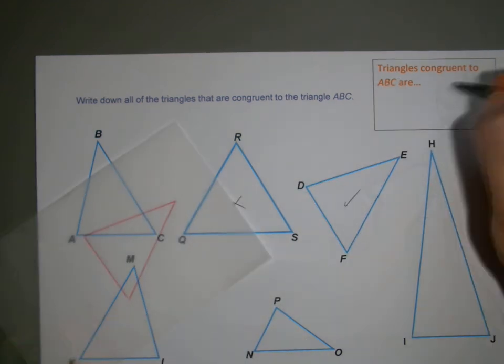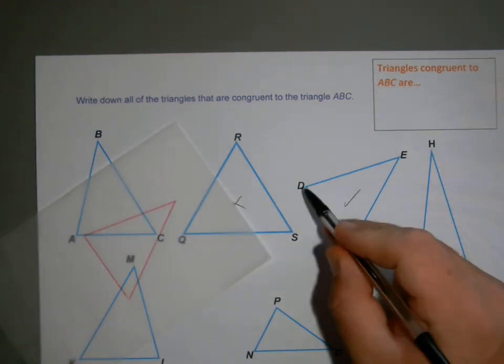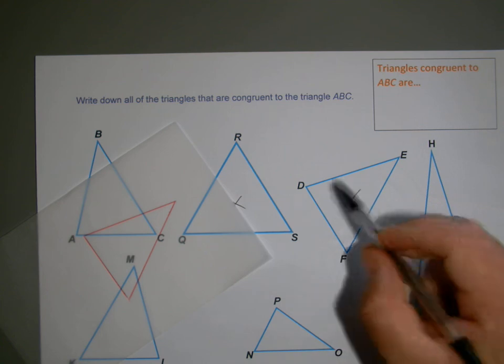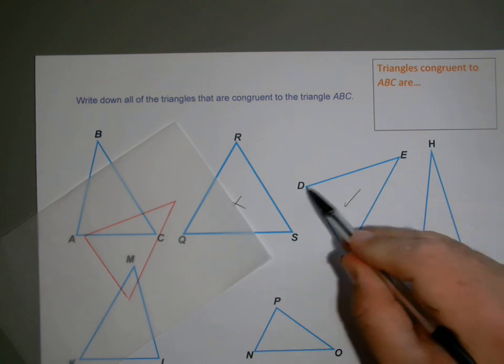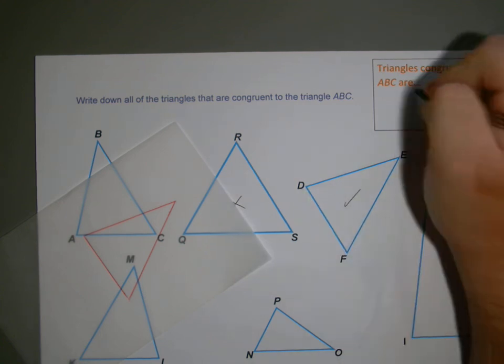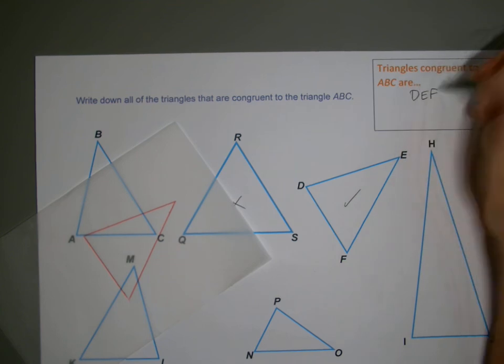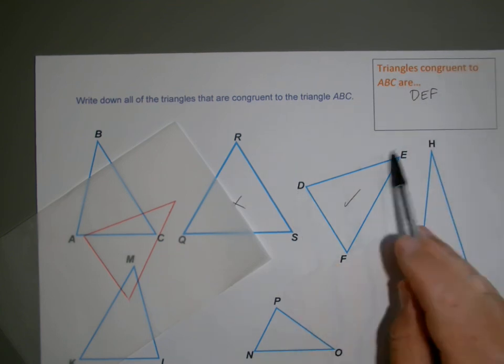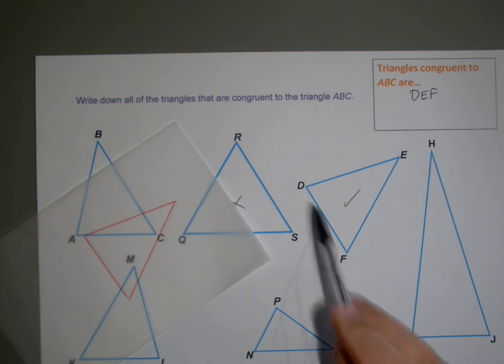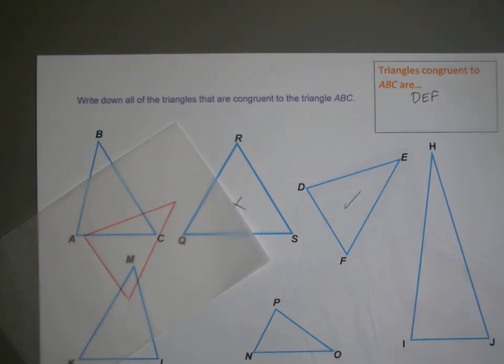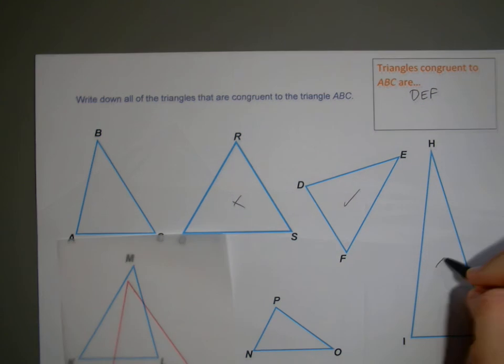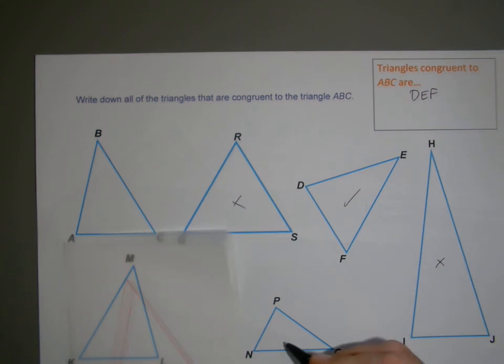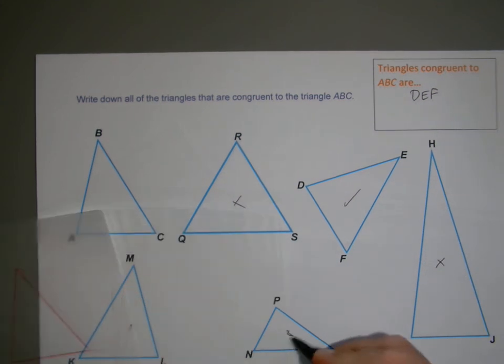Now how I describe this is by looking at the vertices, the corner points. So we'd go here, alphabetical order, D, E, F. That's how I describe that triangle, just by going in alphabetical order with the vertices, the corner points. Now clearly that one isn't congruent. If you put the tracing paper above it, it's a completely different triangle, and this one as well. That one's not going to work.